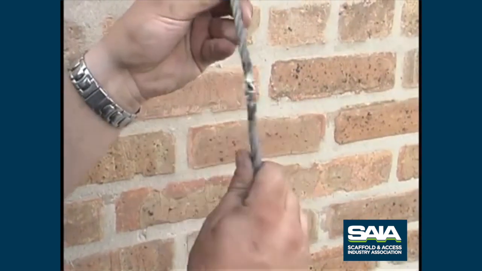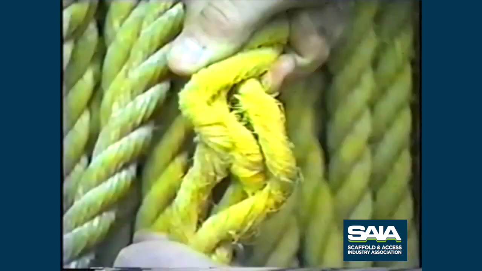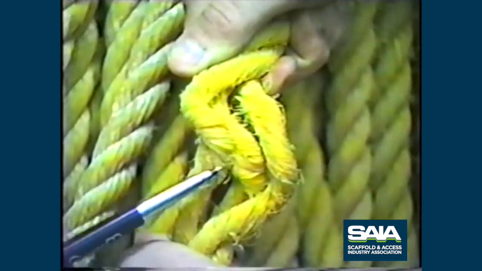Burned rope must be scrapped. Heat causes reduced strength and brittleness. Synthetic ropes are also degraded by heat.